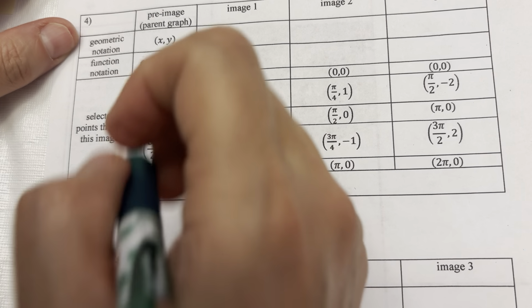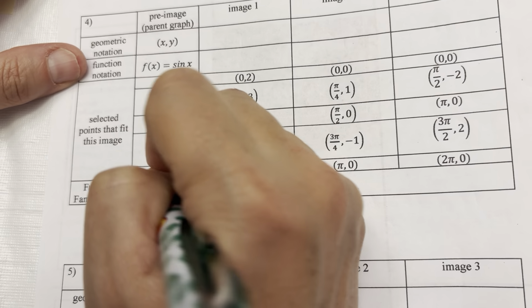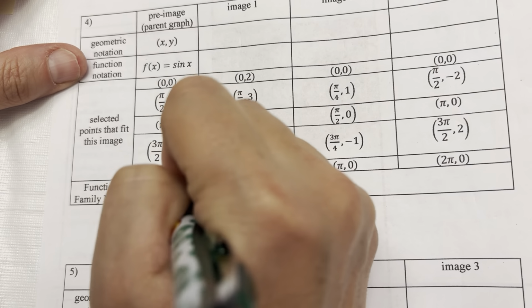Okay, you should have identified number 4 as trig, or you could even say sine. We notice that it's kind of nice. The x values don't change for 1 and 3. The y values don't change for number 2.